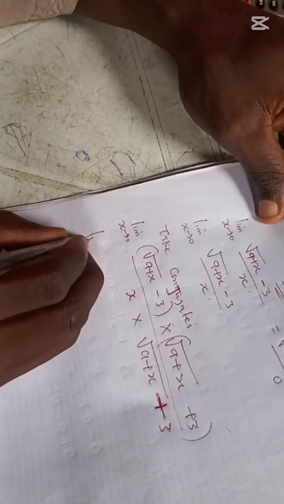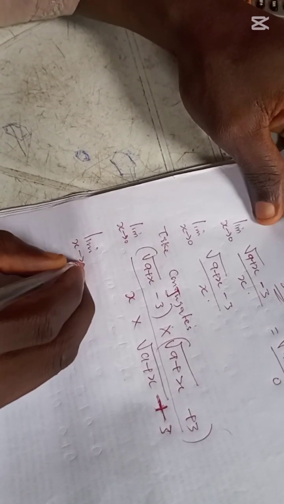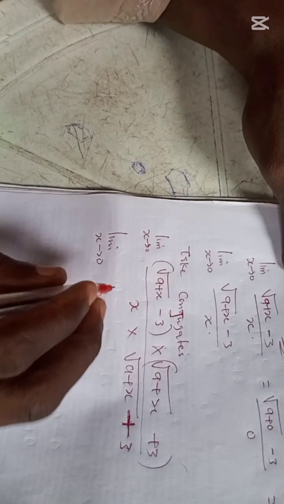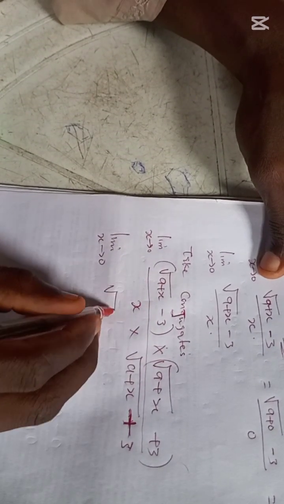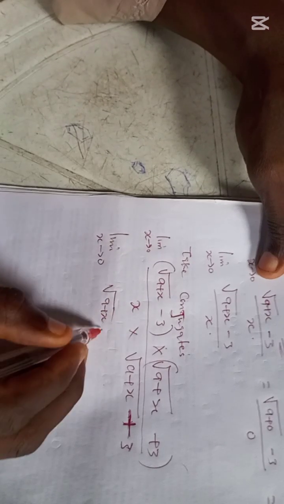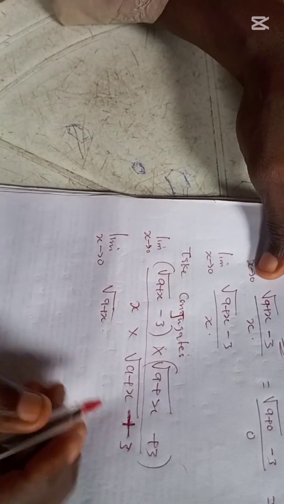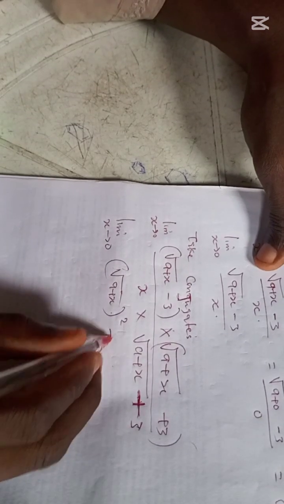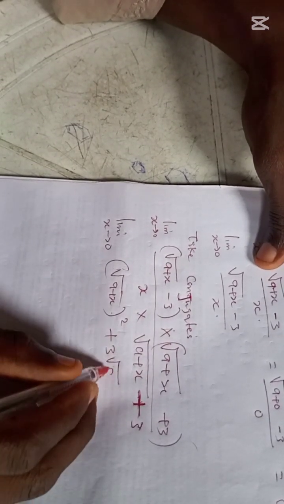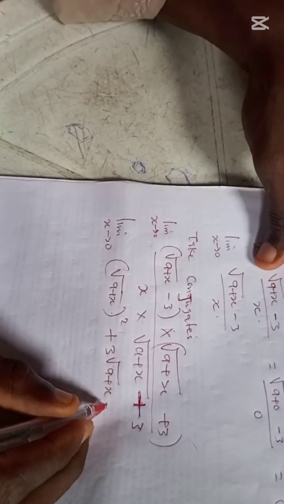So I'll be having the limit as x tends to 0. This times this will give me root 9 plus x squared. This times this will give me plus 3 root 9 plus x.